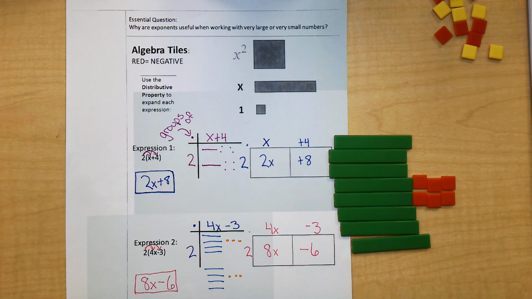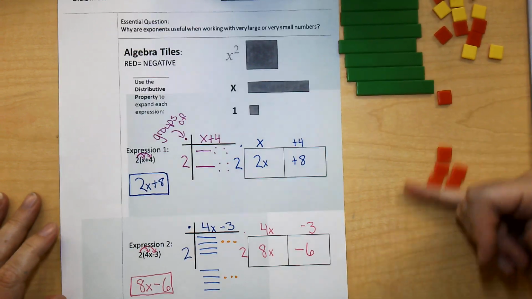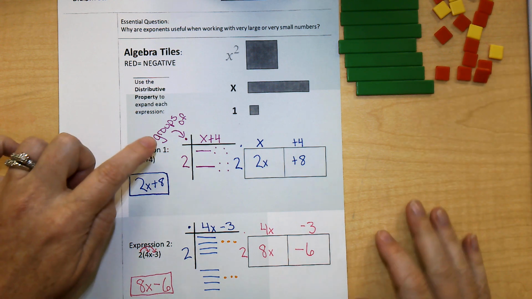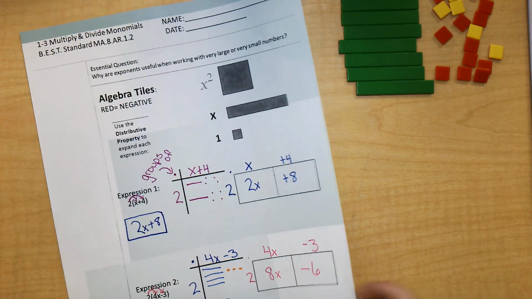Now we're going to turn this on the back. And when we turn on the back, we're going to learn a different phrase. We've learned one phrase so far, groups of, so we're going to learn an additional phrase on the back.